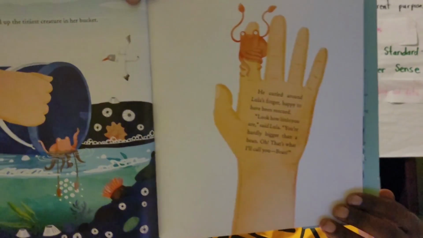Anyway, then she scooped up the tiniest creature in her bucket. He curled around Lulu's little finger, happy to have been rescued. "Look how little you are," said Lulu. "You're hardly bigger than a bean. Oh, that's what I'll call you. Bean."